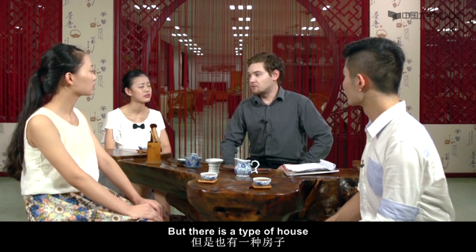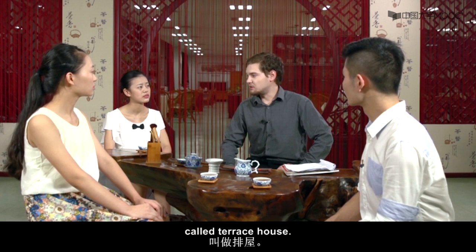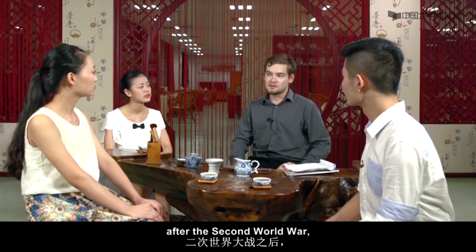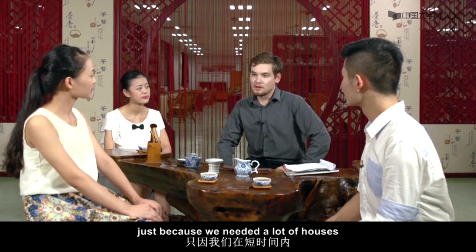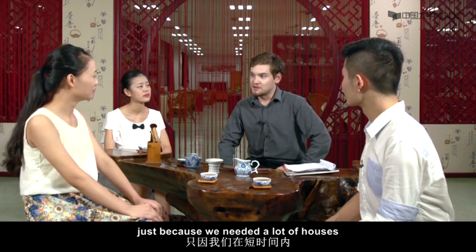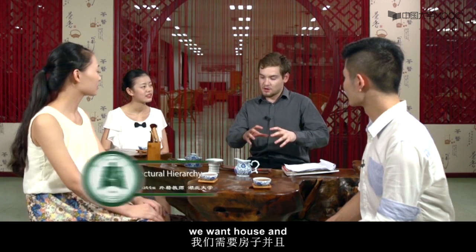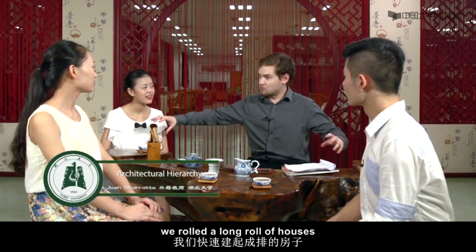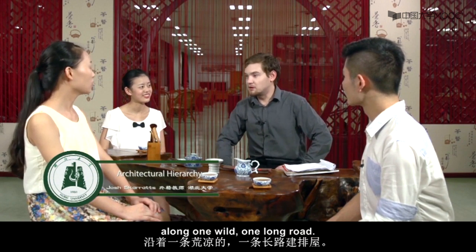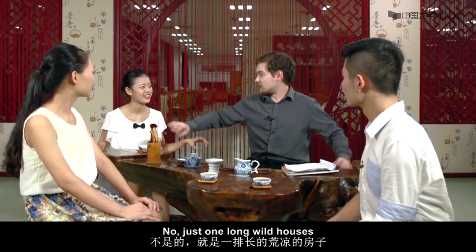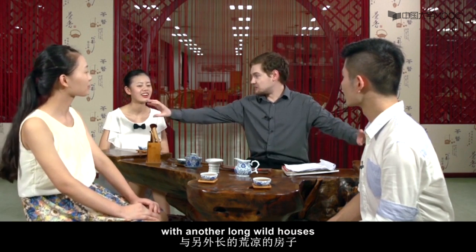But there's a type of house called a terrace house. Now these were built after the Second World War, just because we needed lots of houses in a short amount of time. This is where you'll see one house and a long row of houses along one long road. Just like a school. No, just one long line of houses with another long line of houses across it.